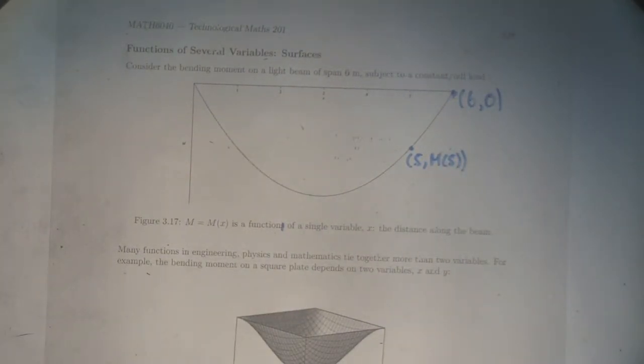Many functions in engineering, physics and mathematics tie together more than one variable. For example, this is the bending moment on a square plate. I assume you haven't done something like that, but you can imagine a similar story. You've got a plate and it deflects as well. I don't know, does it actually look like that? I'm going to guess that it does.